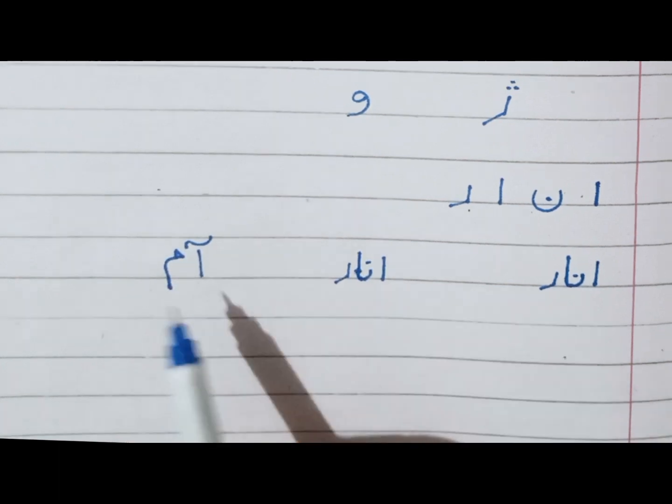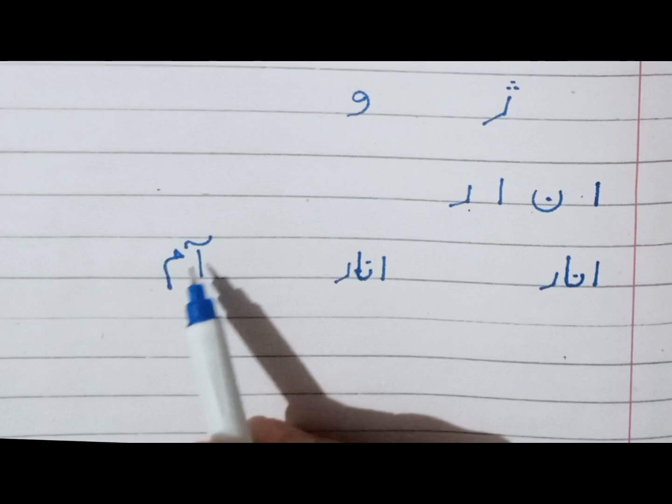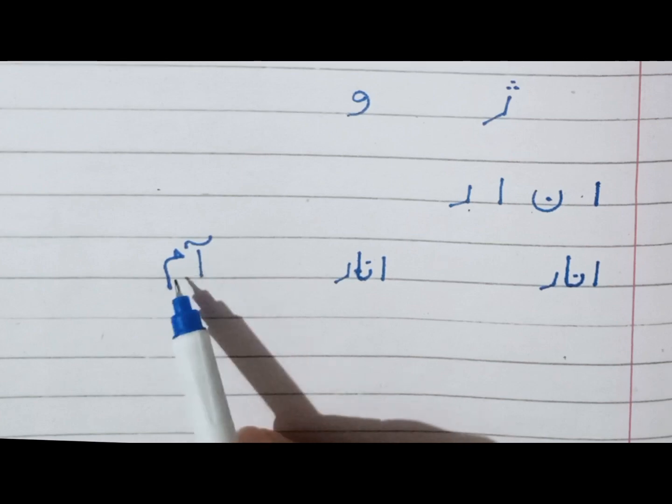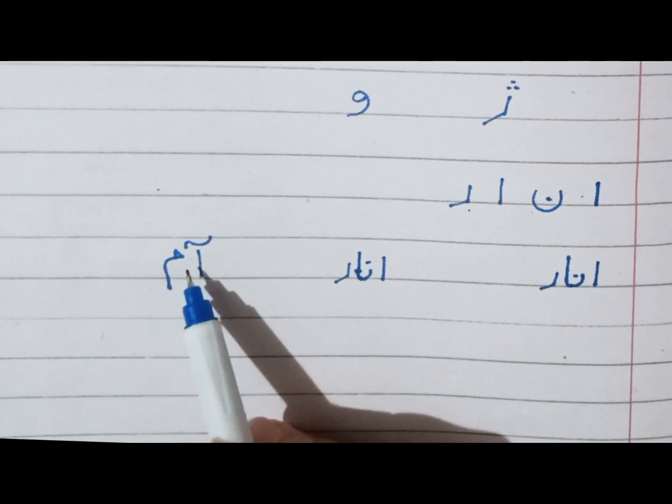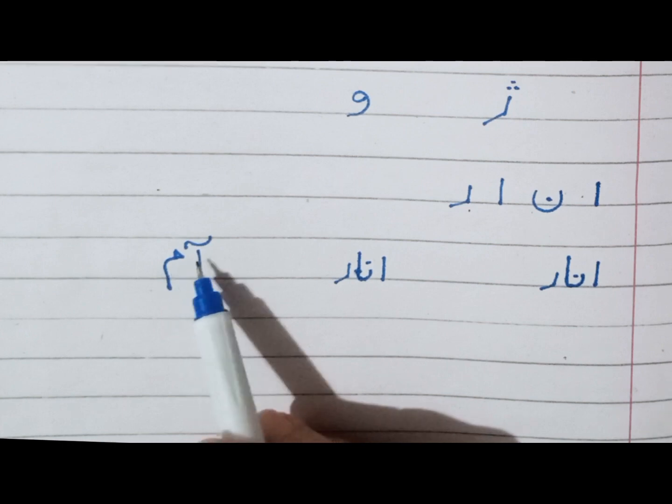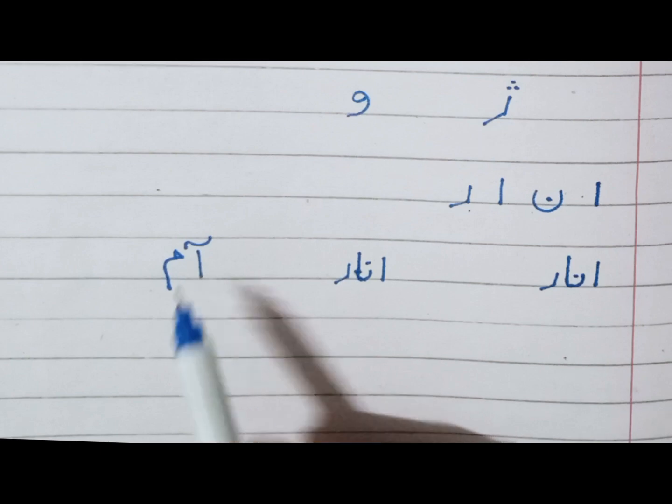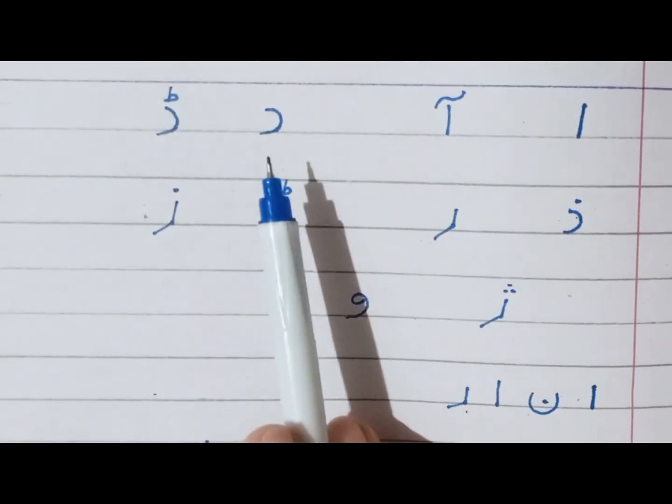This is aam, meaning mango. There are just 2 letters in this word, alif mada and ma. And alif mada is always the beginning letter of any word. That's why we cannot join any other letter after this, because alif mada always comes at the beginning of any word.